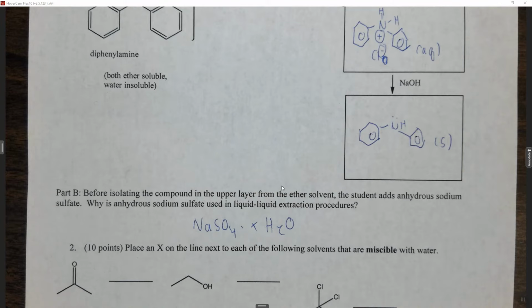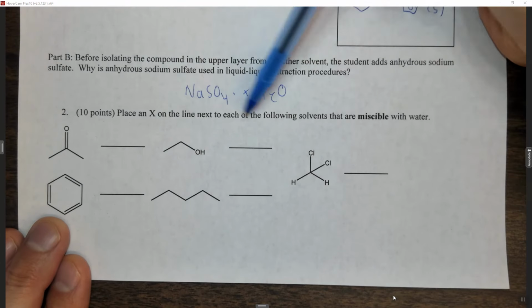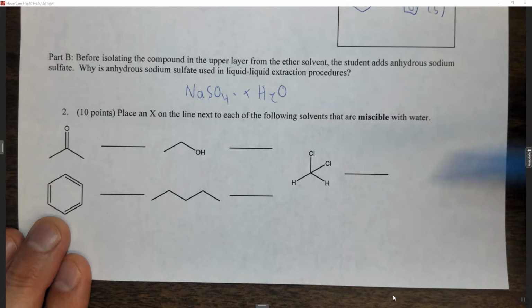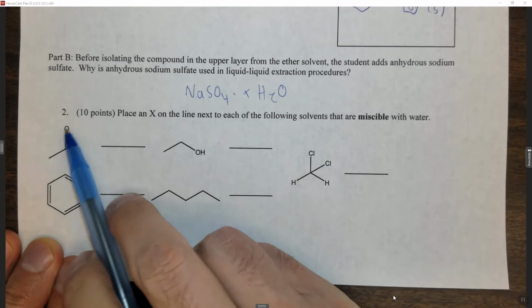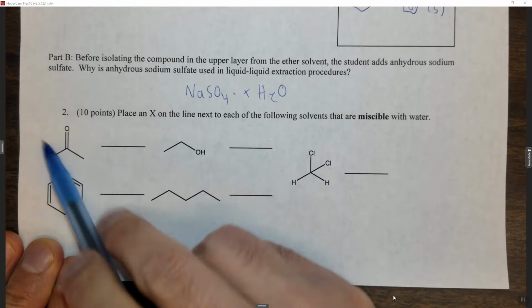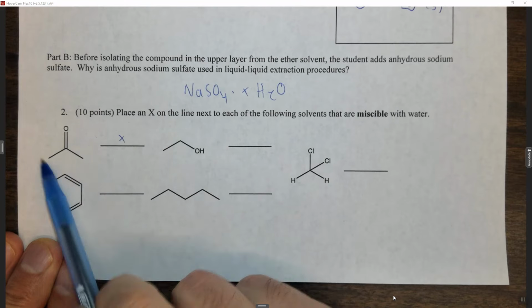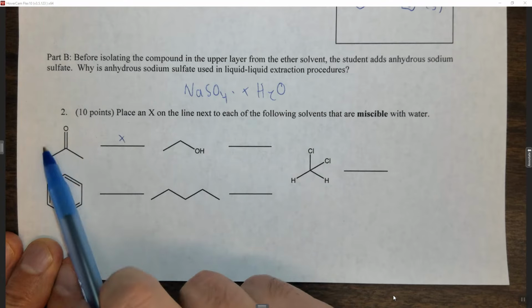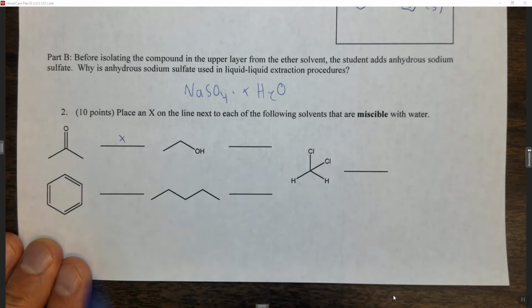All right, number 2 says place an X on the line next to each of the following solvents that is miscible with water. So in this case, we have this oxygen, which can hydrogen bond with water. This one's acetone, and it's miscible with water. So small ketones can dissolve in water. Here we only have 3 carbons, so acetone is definitely miscible with water.